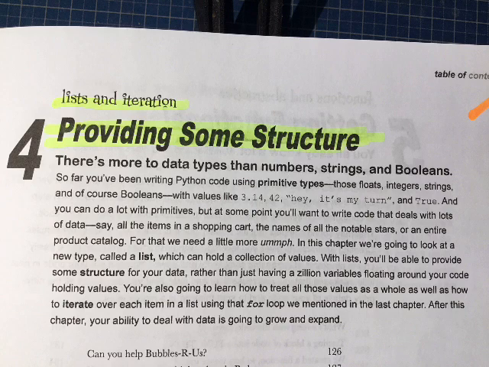In this chapter we are going to look at the new type called list, which can hold a collection of values. With list you will be able to provide some structure for your data rather than just having a zillion variables floating around your code holding values.